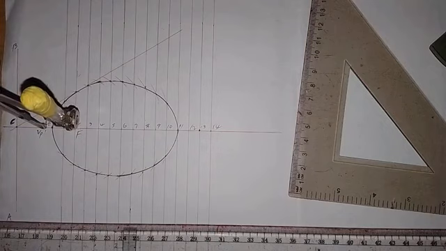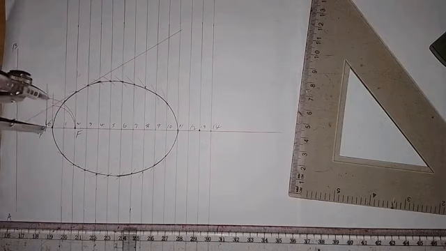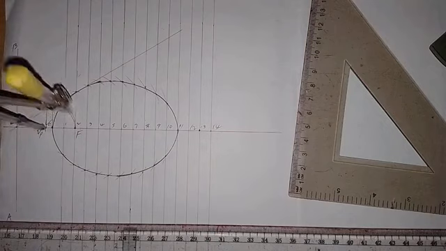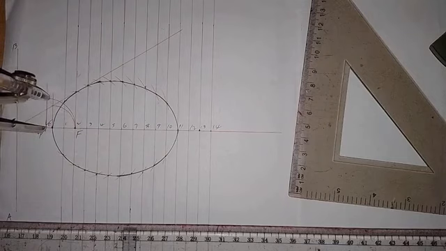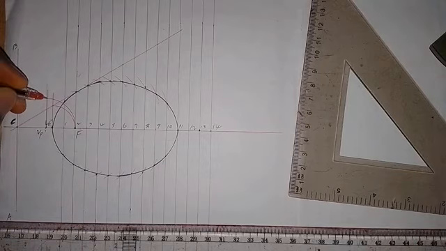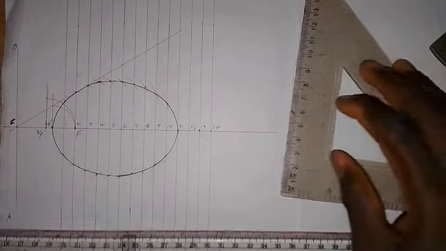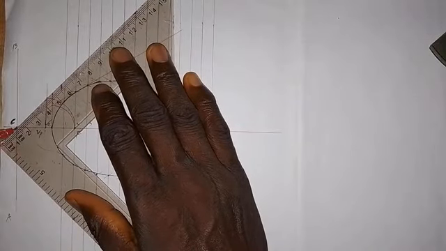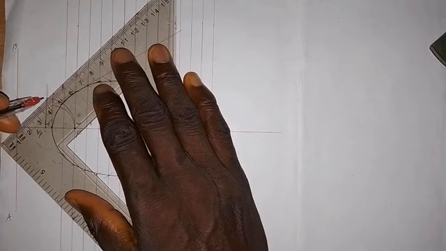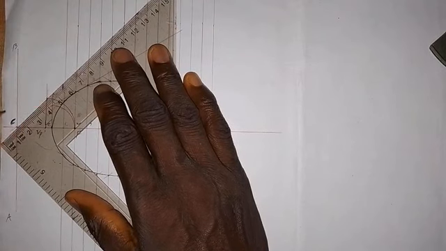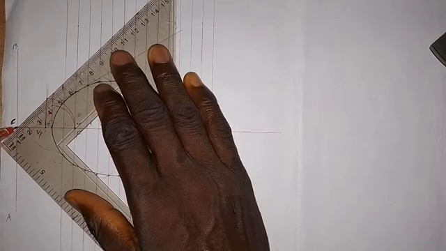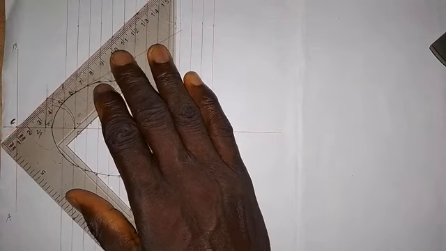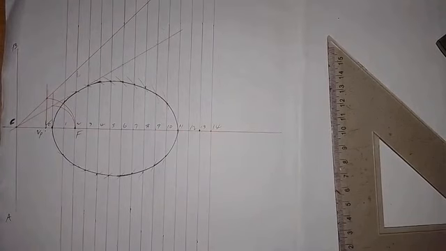Then I draw an arc to meet the vertical line that we drew out of the vertex of the parabola. The arc meets the vertical line at this point. Now we draw a line from this point C on the directrix through this point on the vertical line that we drew out of the vertex. So we draw a line in this direction.